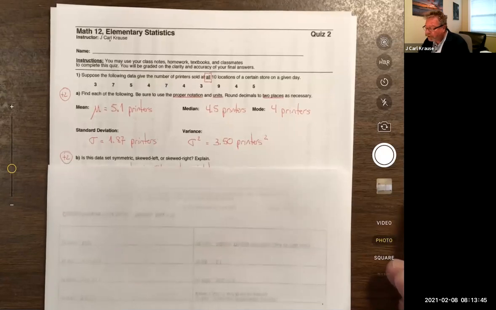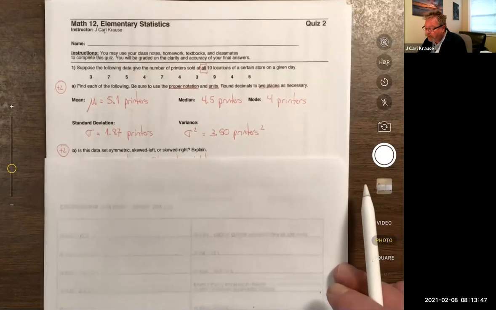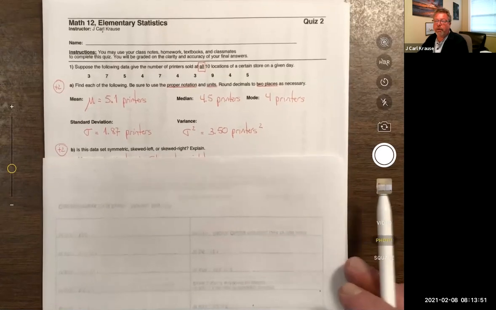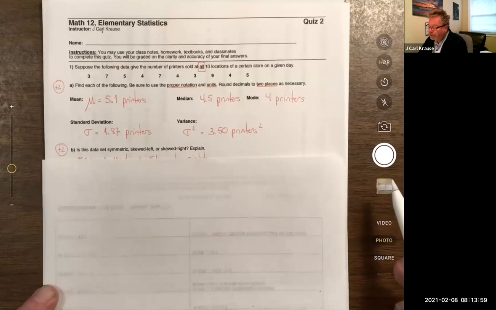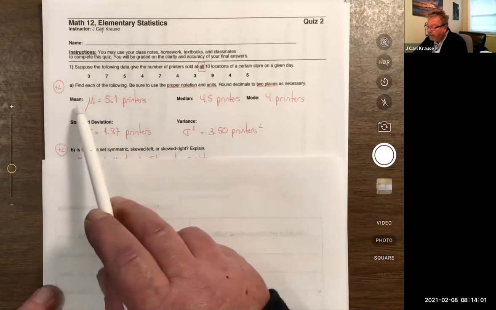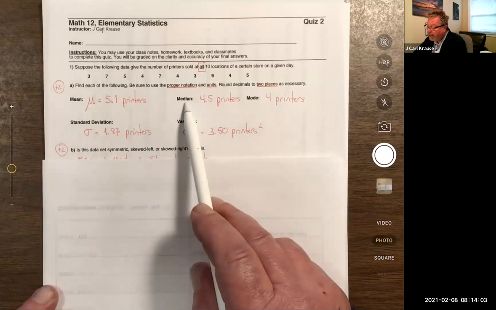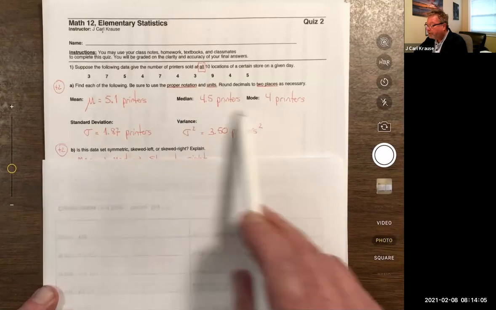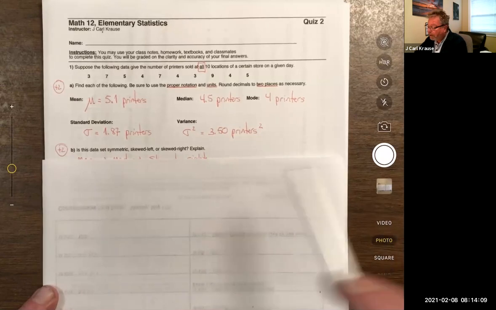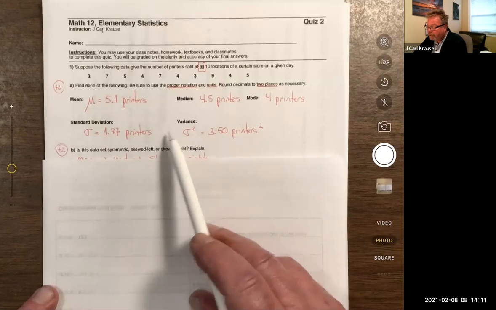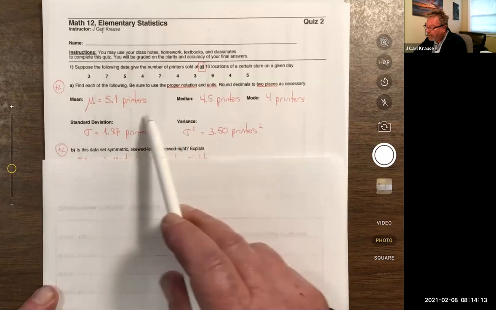All right, now the next question is: is this data set symmetric, skewed left, or skewed right? We now have three different ways of identifying skewness in a data set, and I went with the one that was most direct. I looked at the relationship between the mean and the median. I don't have a histogram here. I haven't drawn a box and whisker plot. I'm just looking at the relationship between the mean and the median.